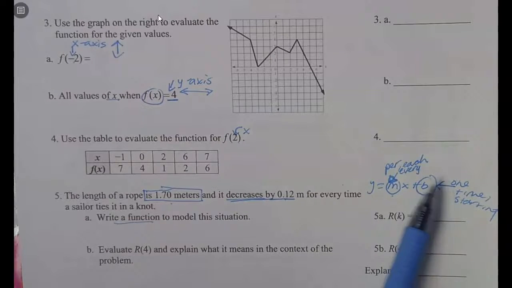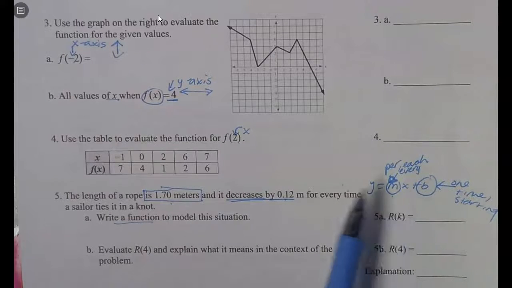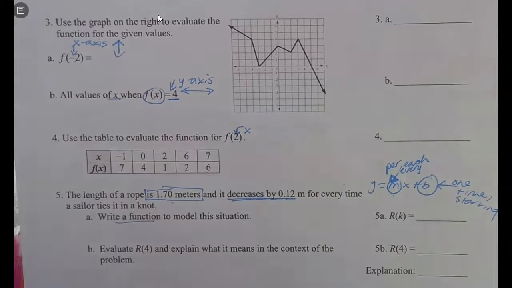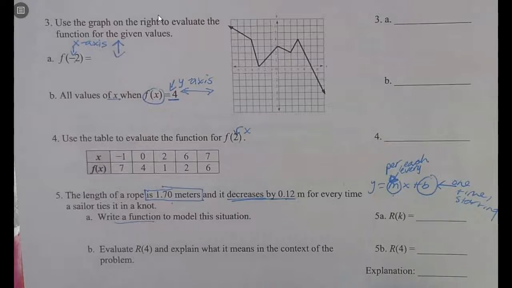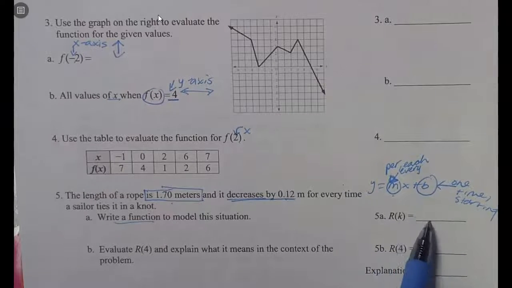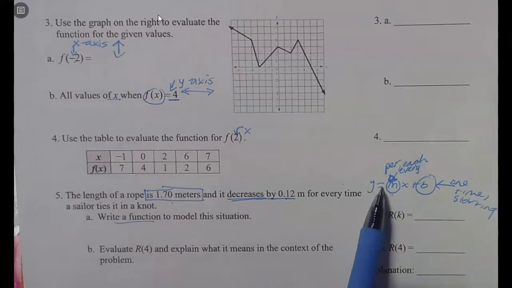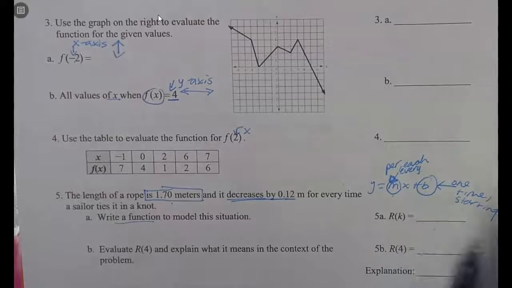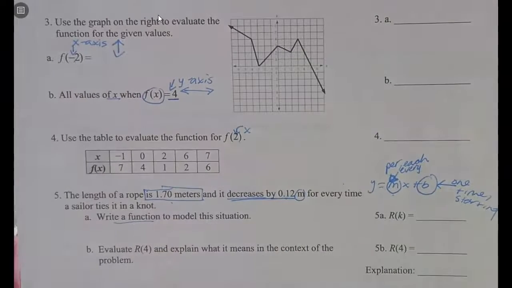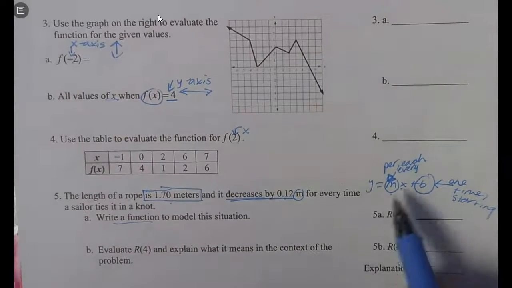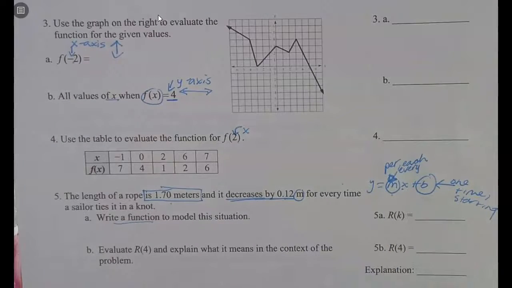So you're going to figure out what goes in each spot. So r of k equals, so it kind of set up the y and the equal sign for you. You have to figure out, they're having you use m as the variable instead of x. So you go ahead and do that.